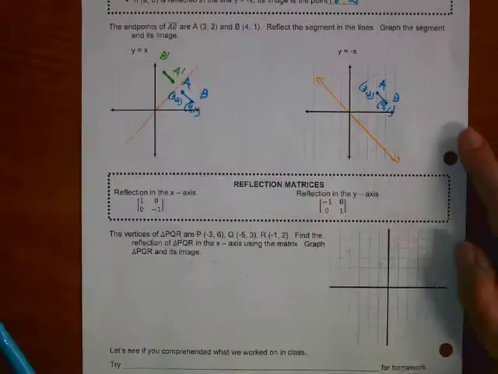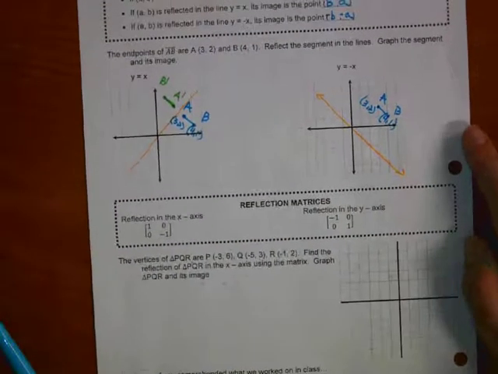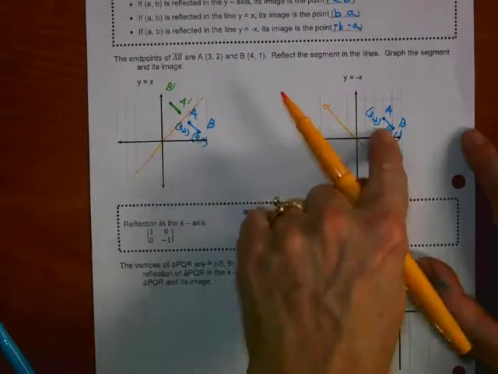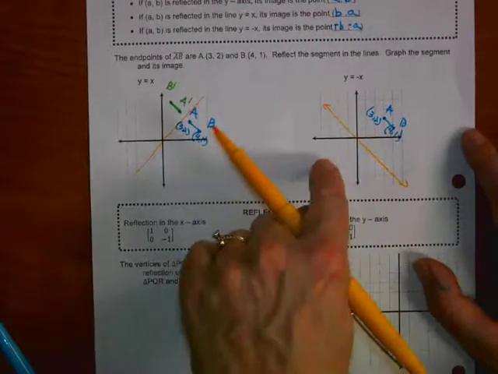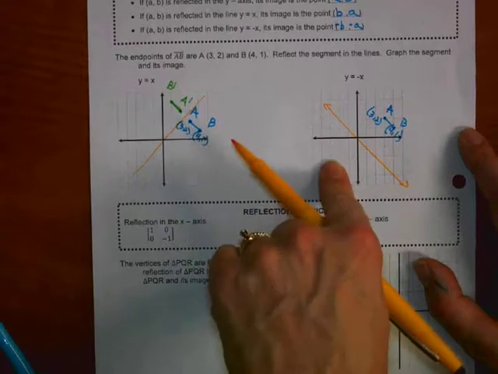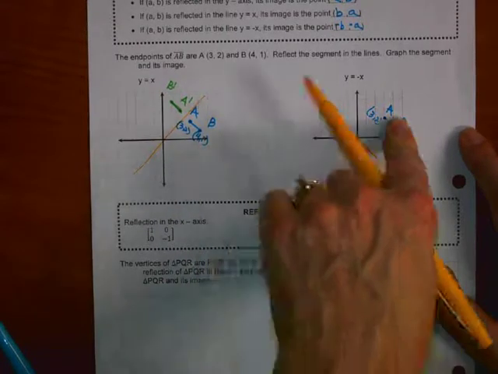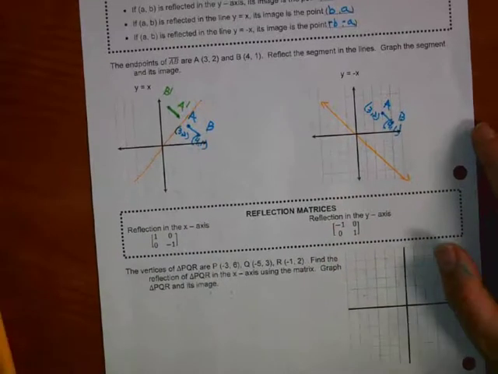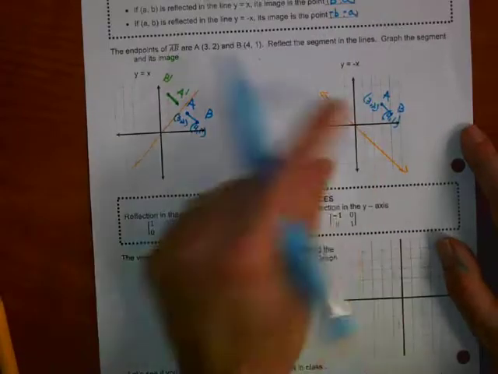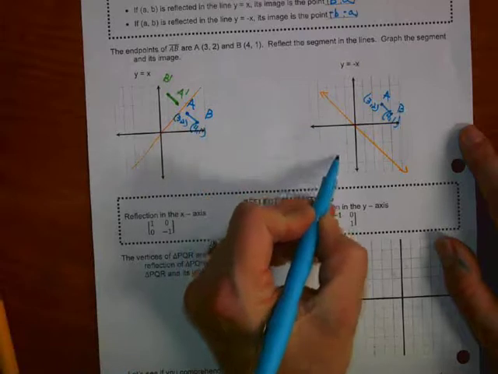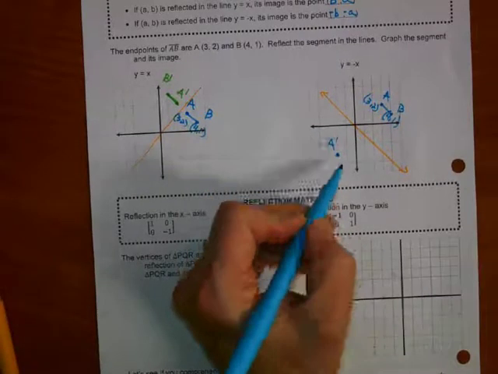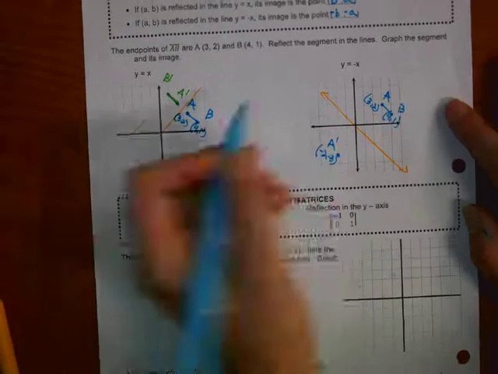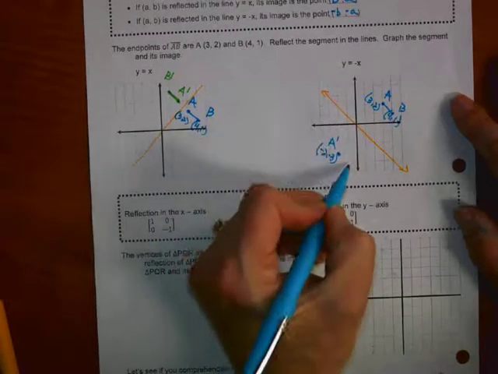What does it say to do to your coordinates? They're going to go from this quadrant to where? This quadrant, aren't they? In this quadrant, both are negative, aren't they? So you flip-flop them and you change their sign to the opposite. So A is going to become negative 2, negative 3. And B is going to become negative 1, negative 4.